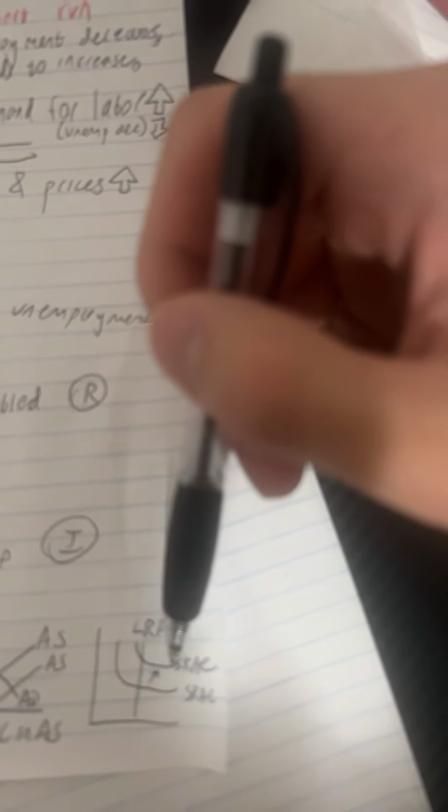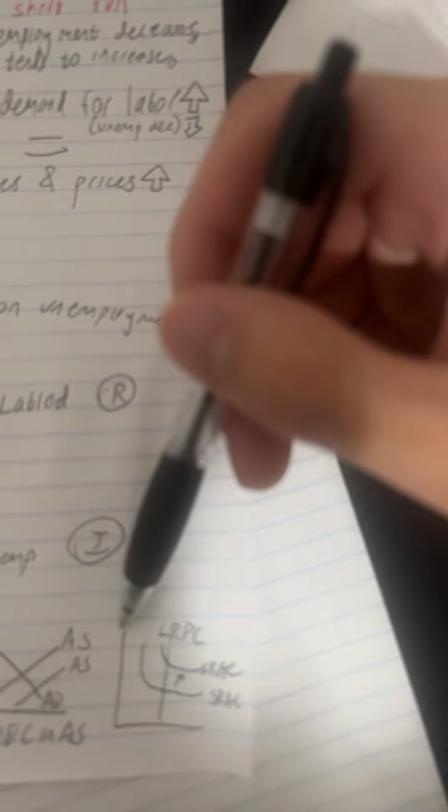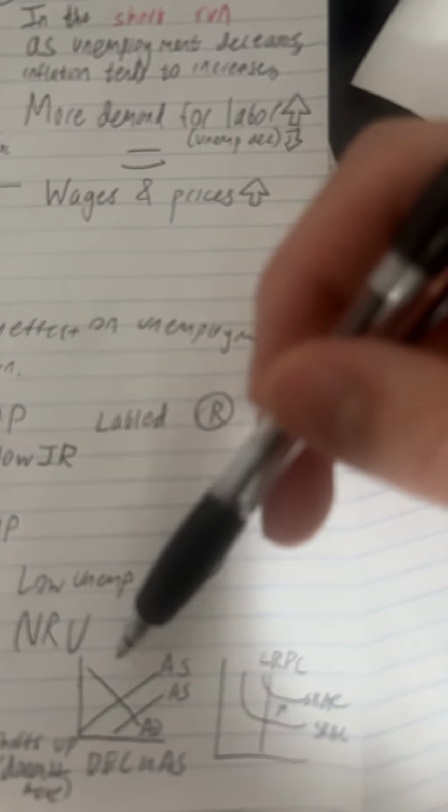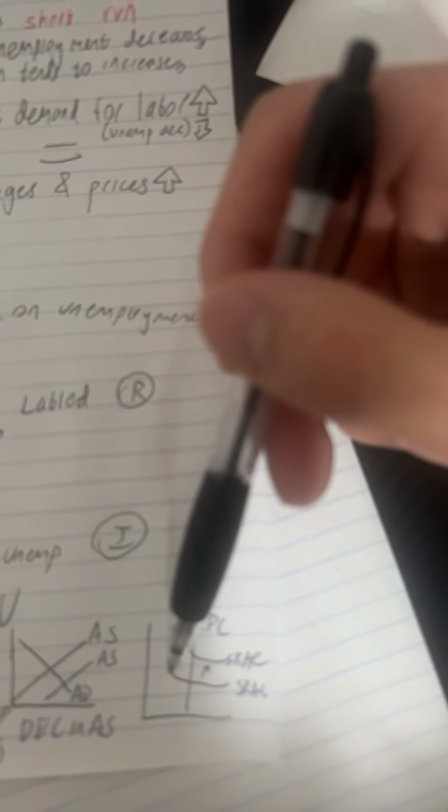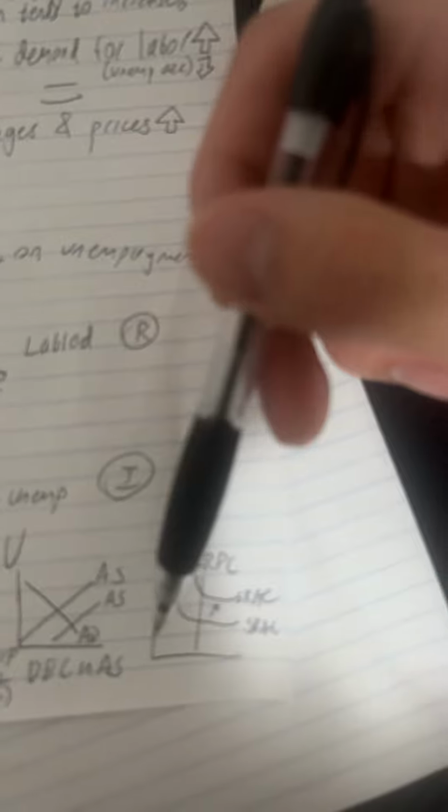And then for aggregate supply, if aggregate supply decreases, you're going to move up on the Phillips curve, which would increase inflation and unemployment, which is bad. But if you increase supply, the SRPC is going to go down, which would decrease unemployment and decrease inflation, which would be good.